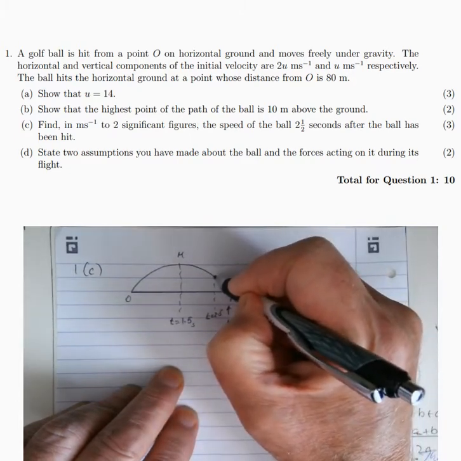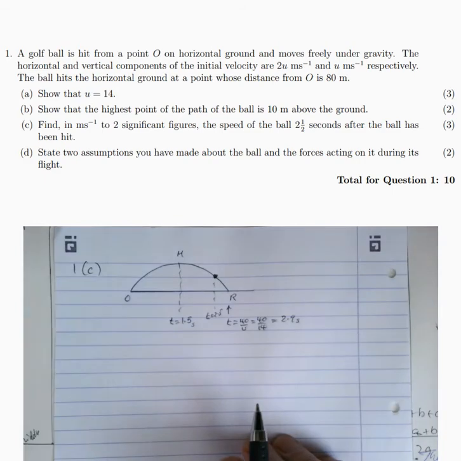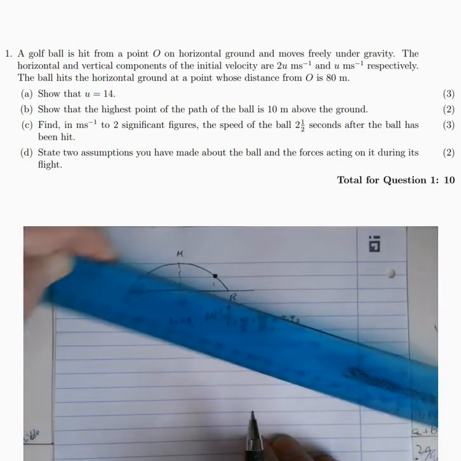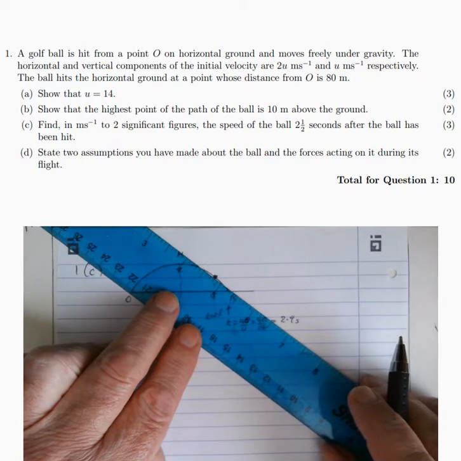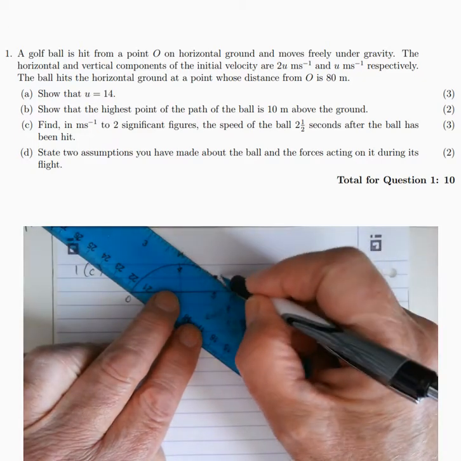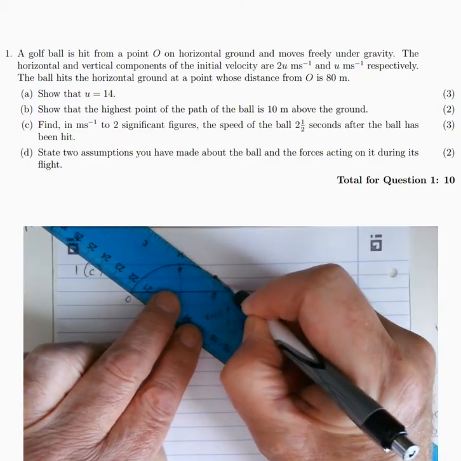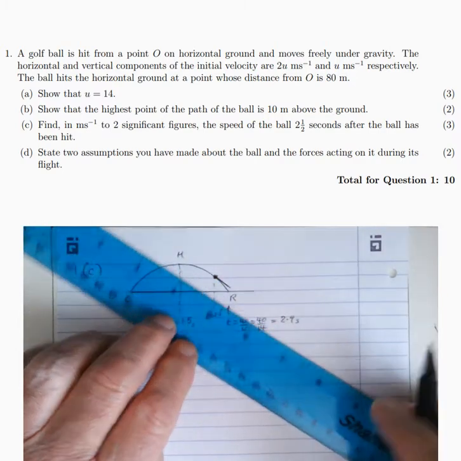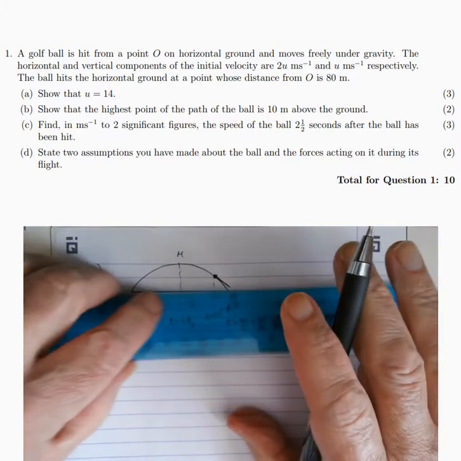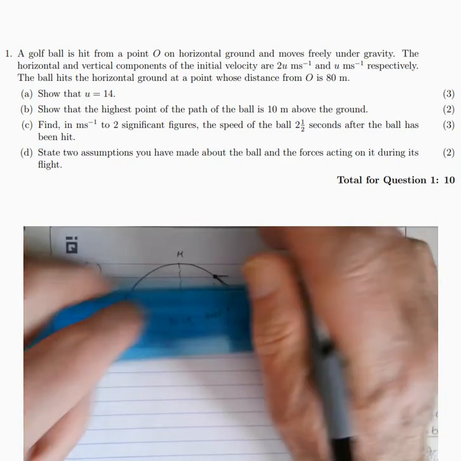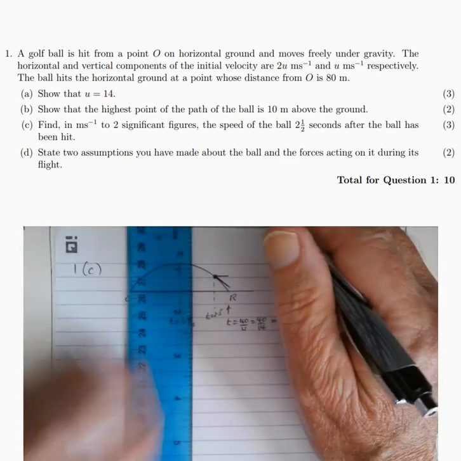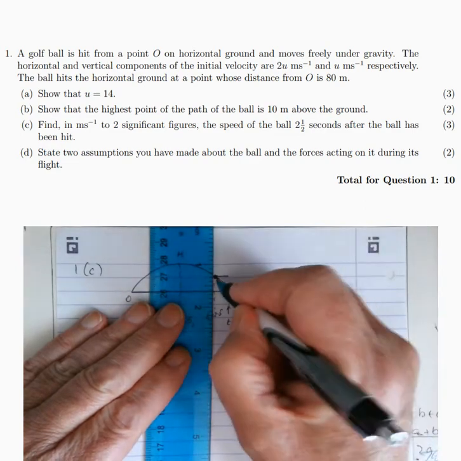Now at this point we're going to be travelling downwards in this direction, and we're going to have two components of velocity: a horizontal component and a vertical component.